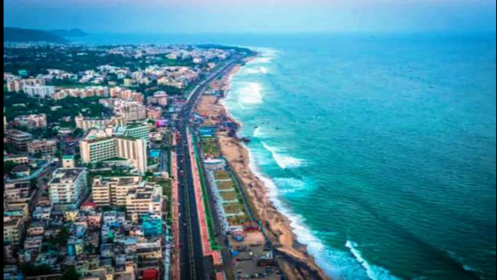How does a beach form? Beaches usually form from sea waves. The sea waves deposit the sediments along the shore, which we call the beach.